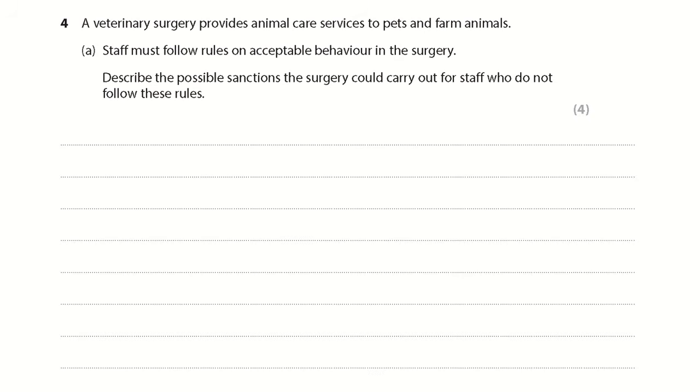Right, question 4, we've got a new scenario. This time we've got a veterinary surgery providing animal care services to pets and farm animals. Okay, fine with that, we all know what a vet is. So what's our question? Right, staff must follow rules on acceptable behaviour in the surgery. So they've got to follow the rules on their acceptable behaviour, no problem.